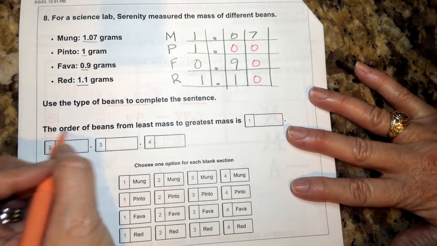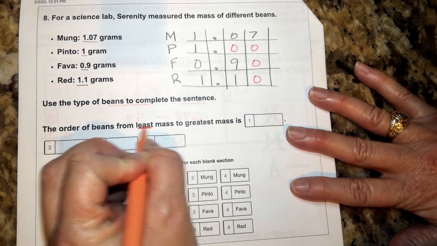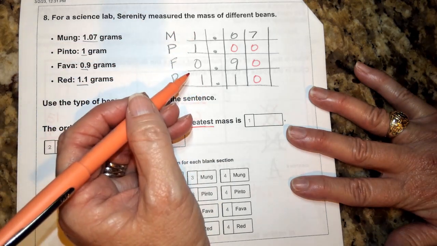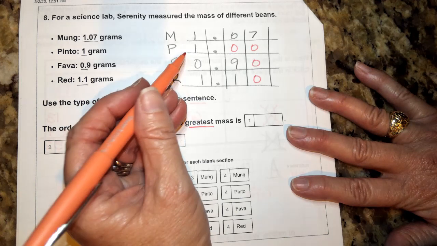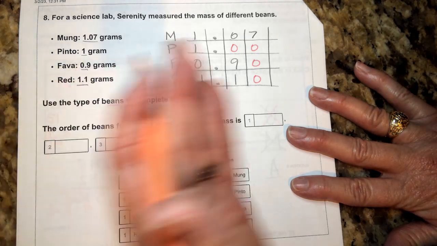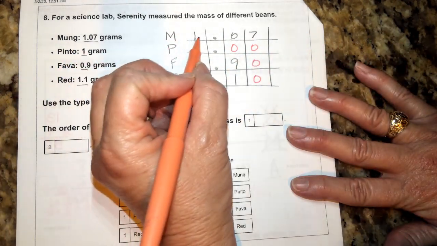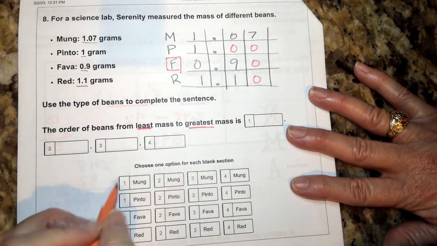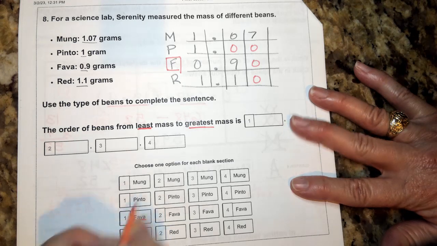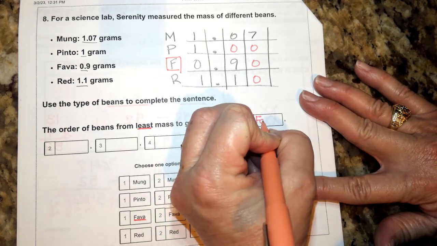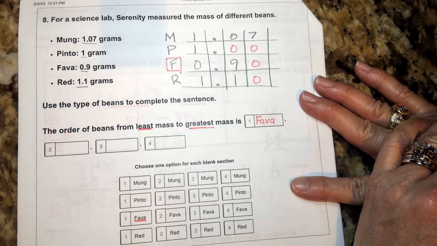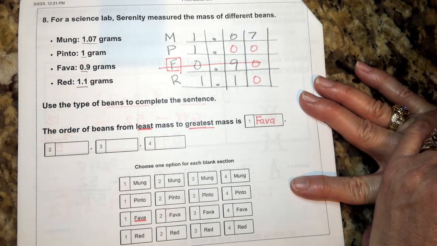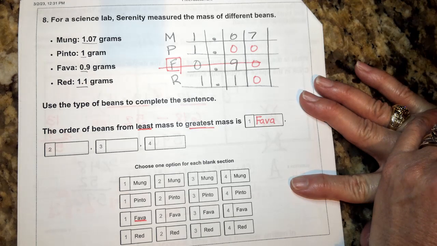So in order, they want us to order these from the least to the greatest. So when I come over here and I'm looking for the smallest bean, I want to think about starting at the front and moving my way back. So the smallest bean would be this one. So this is going to be the fava. So it's listed here. So I'm going to write that in the spot. Okay. Now that I've done that one, I'm going to actually cross that off. It's done. So we're looking for the next smallest one.